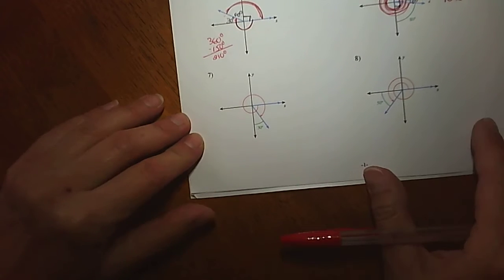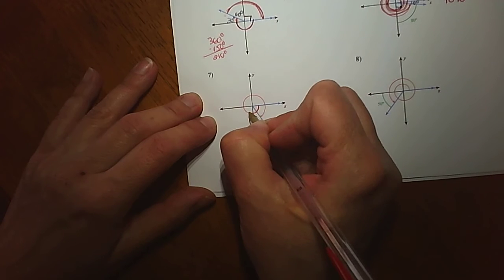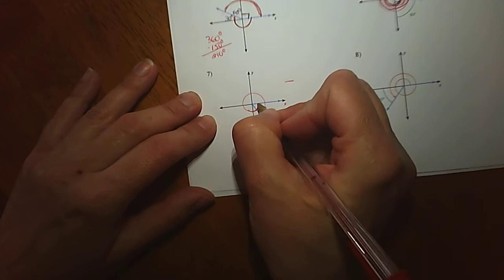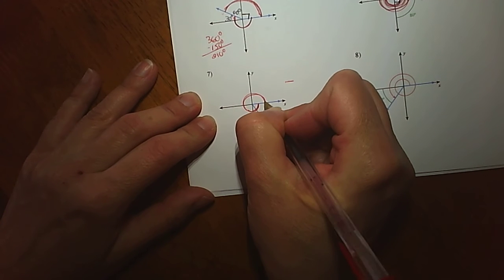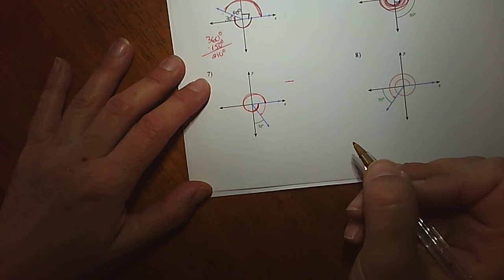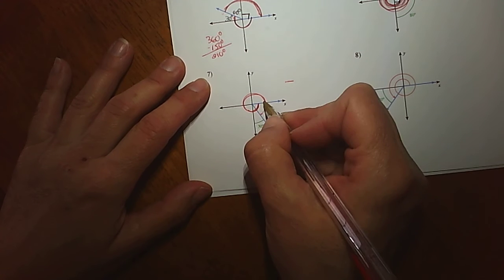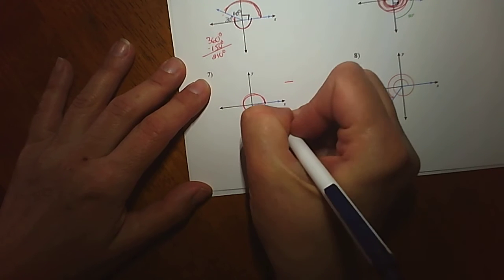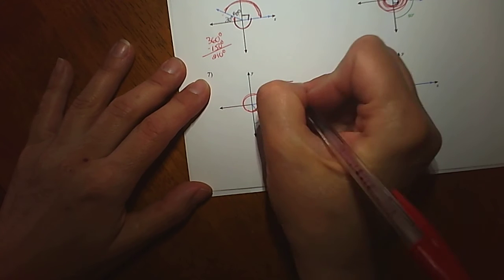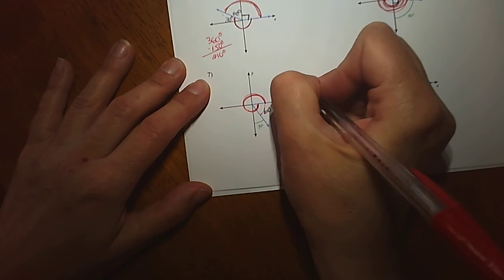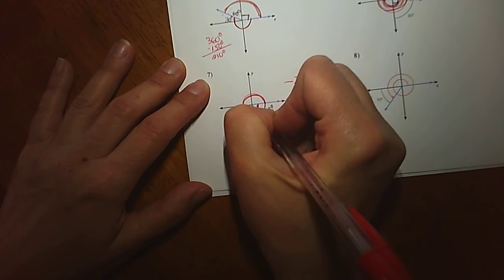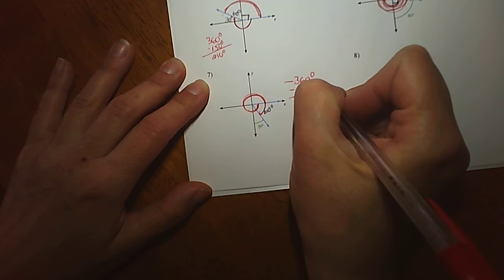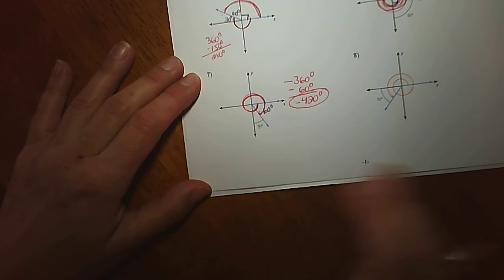All right, now let's look at number 7. Look which way it's going. It's going clockwise. It's going down. It means it's negative. So I go all the way around, all right? So that means I'm going at least negative 360 and a little extra. Now see how that's 30? That means that's an extra 60. So we went backwards 360, and then down another 60, which means we went negative 420 on that one.